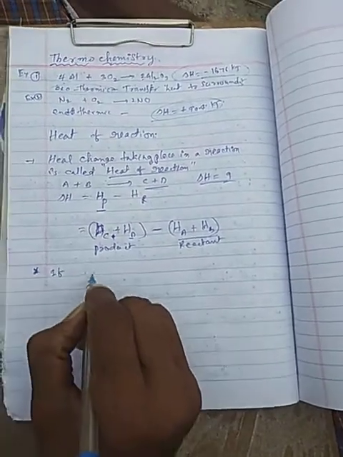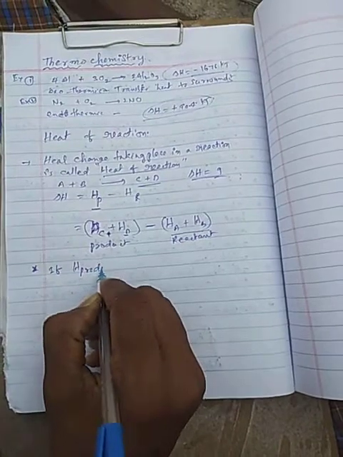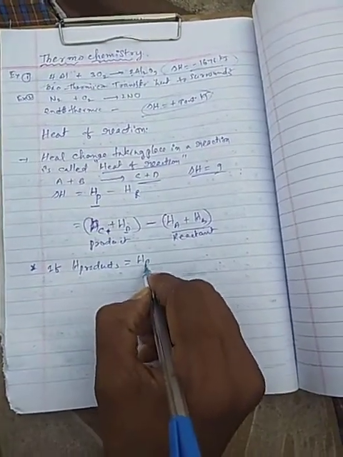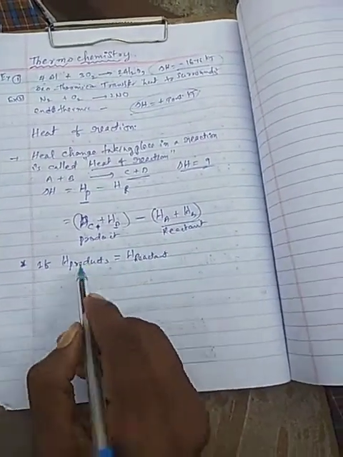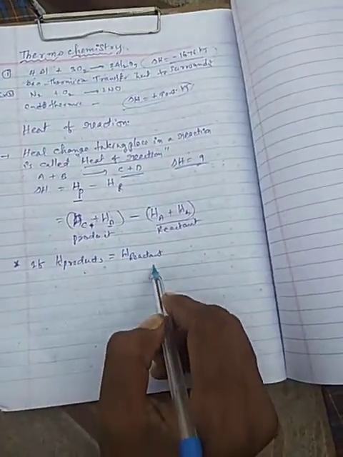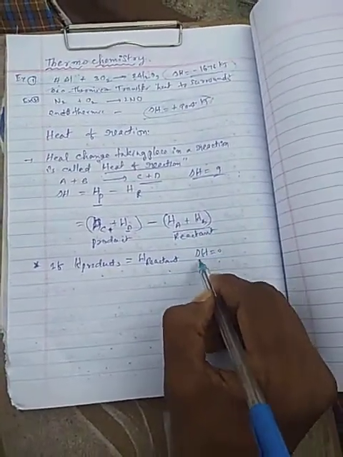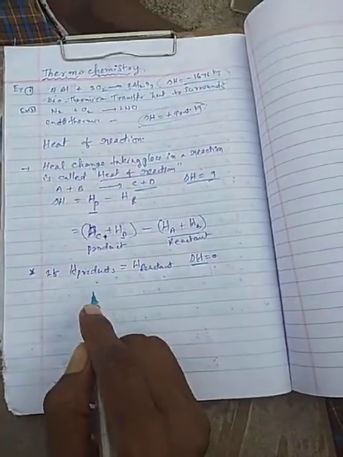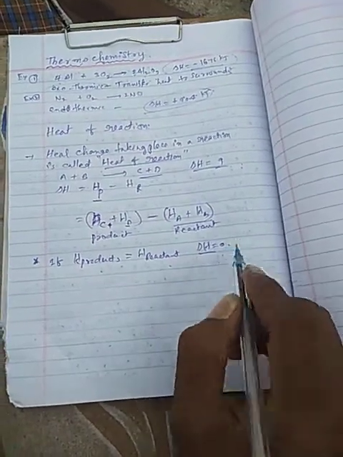Now in this case, if the enthalpy of products is equal to the enthalpy of reactants, meaning the heat of products is equal to the heat of reactants, then the change in heat becomes 0. It is nothing but equilibrium.